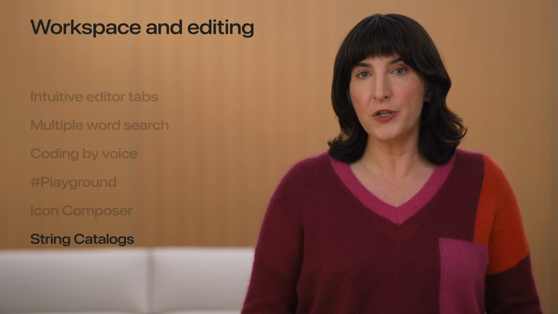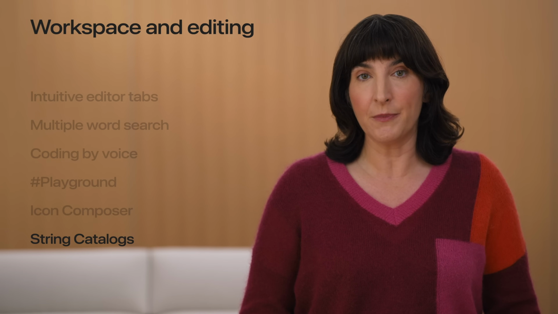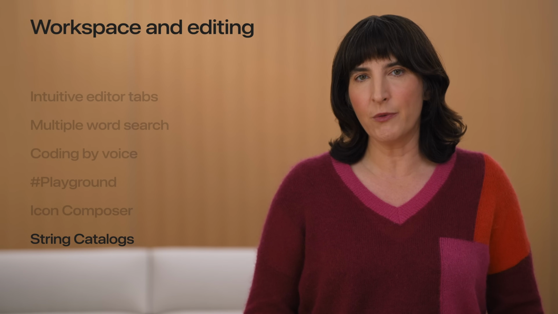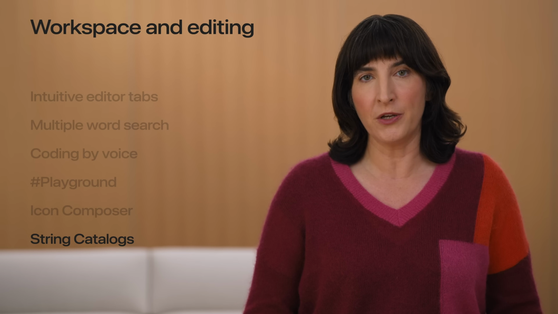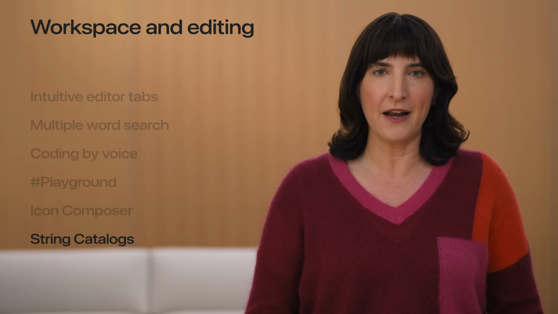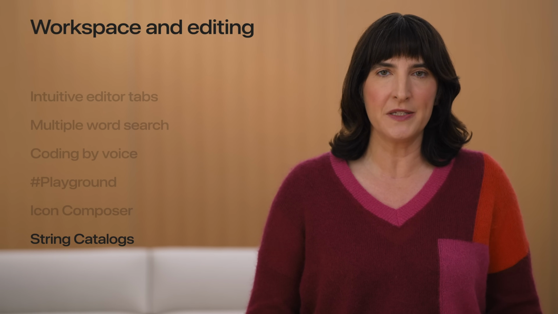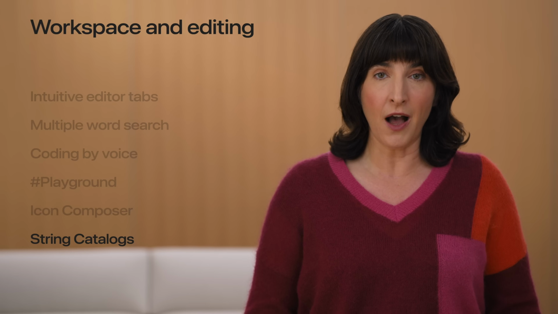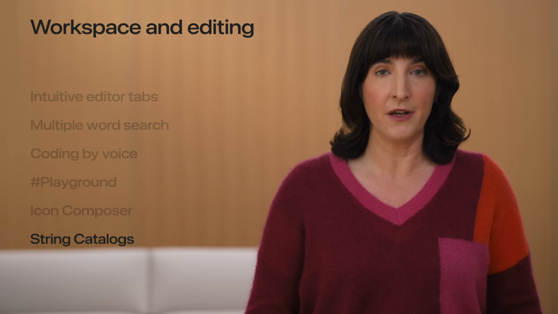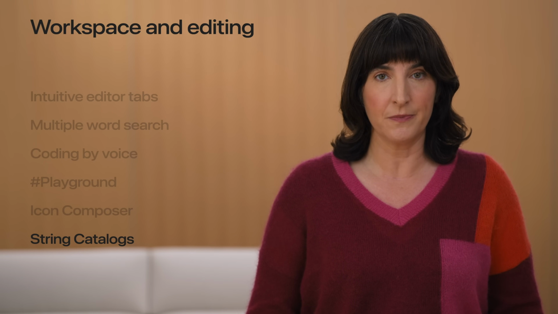Bringing your app to more users around the globe is incredibly valuable. Supporting different languages helps people feel at home in your app. And with string catalogs, localization can be a breeze. String catalogs have gotten some big enhancements this year to make life easier for both developers and translators.